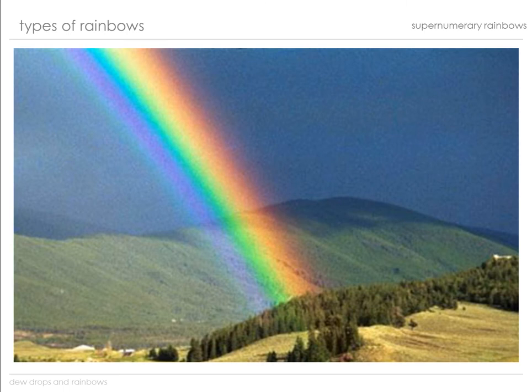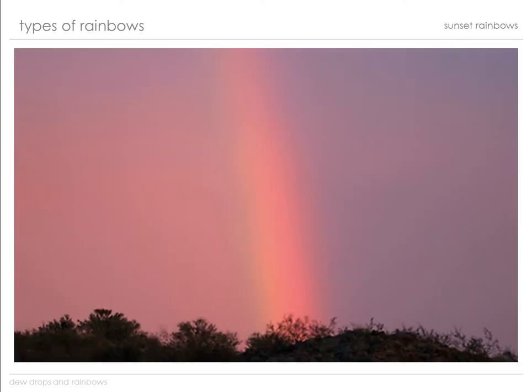Supernumerary or spurious rainbows occur in a similar fashion. However, instead of the sunlight being refracted twice, there's interference or incomplete refraction. So instead of a full second band, there's an additional bluish hue in the bottom of the rainbow. Sunset or red rainbows occur near dusk. They are the widest of the types of rainbows.